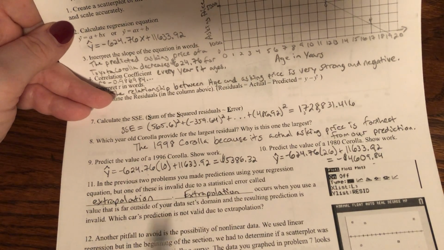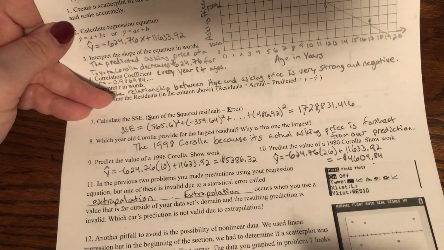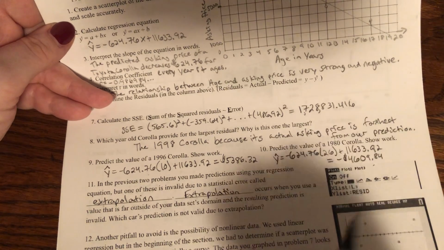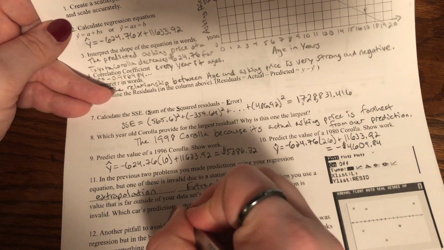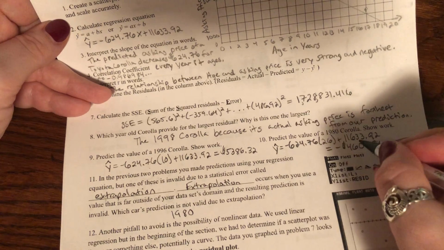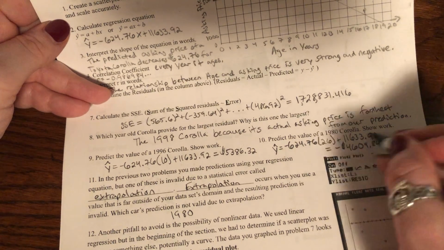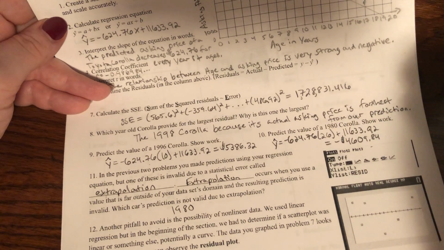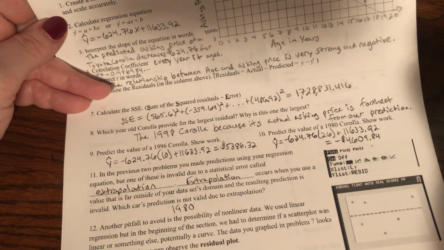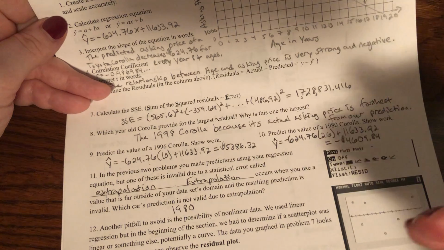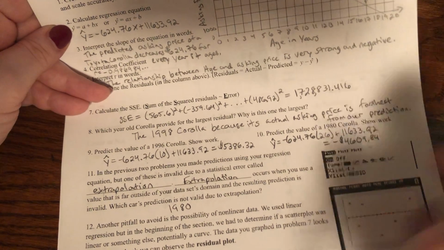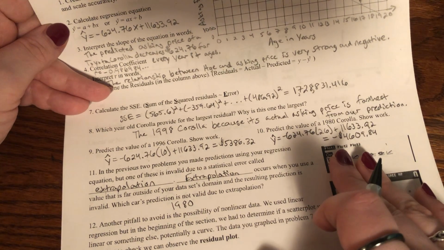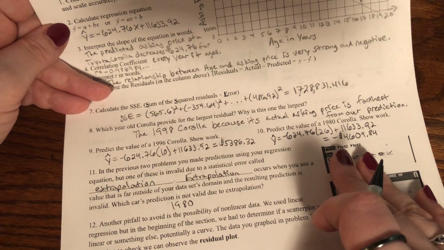And when we look at which car's prediction is not valid due to extrapolation, well, the 1980 vehicle was so far out there that we actually ended up getting a negative number, which makes no sense based on the type of problem we're working with, the asking price of a vehicle. From just life experience, we know that most people don't pay you to take away their car.